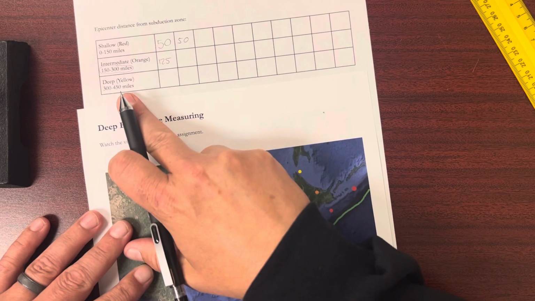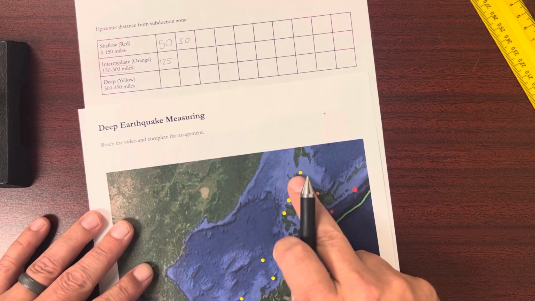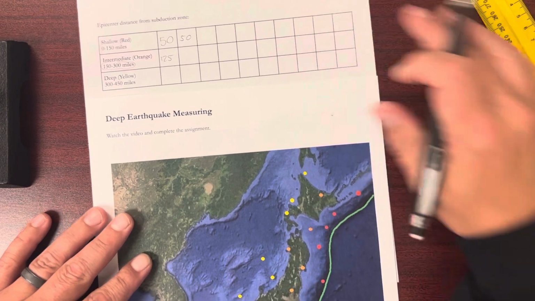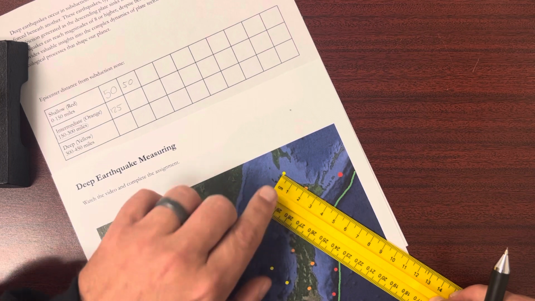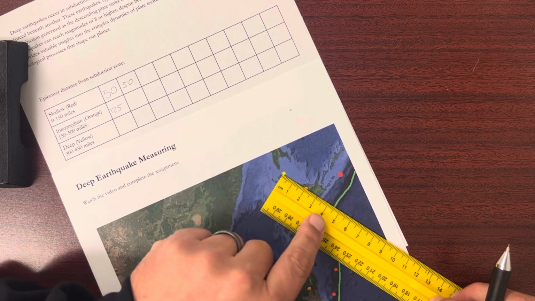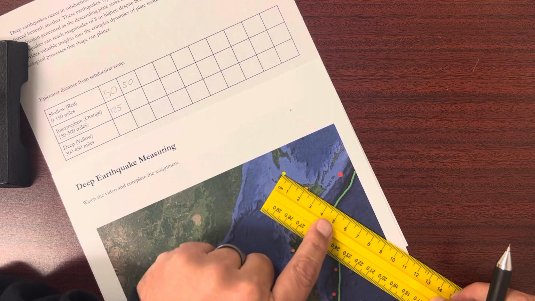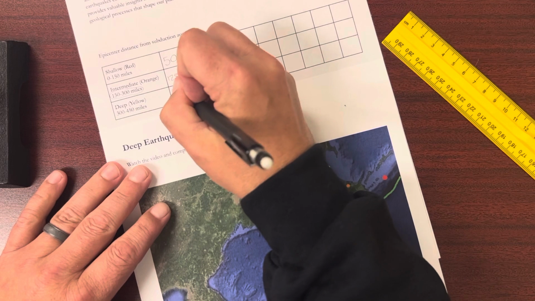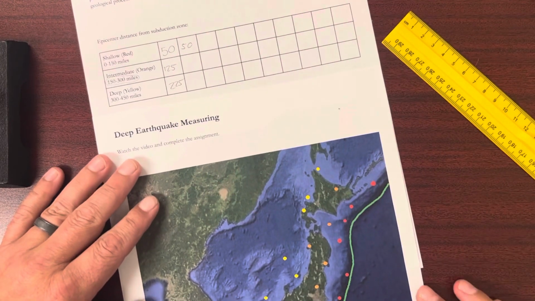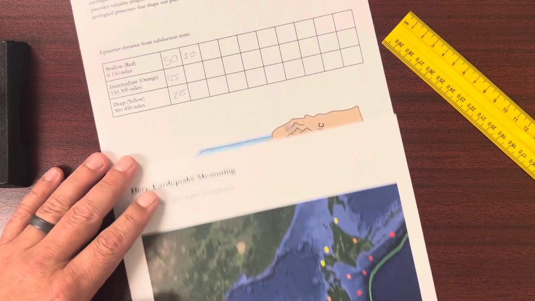Let's do one of the deep ones, which are the yellow. I'll do this first yellow one, and I'm going to measure straight over. So that's 100 miles, 200 miles, and then an extra 25, so 225 miles. That is 225 miles from the trench.